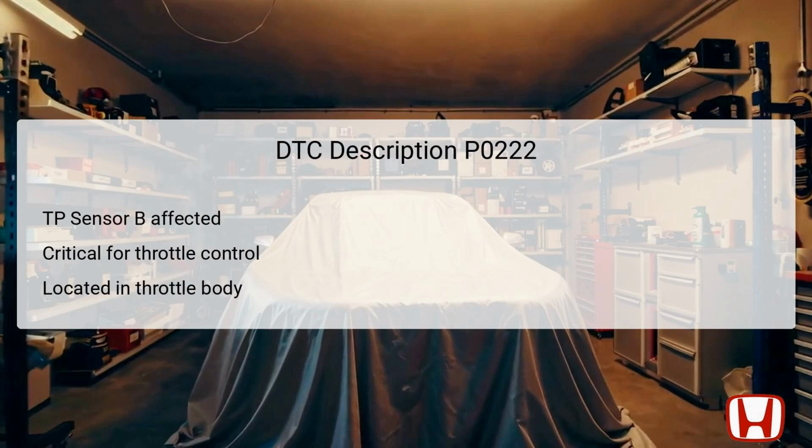engineering. In this DTC description, we focus on TP sensor B, which is crucial for throttle control in Honda's engine management system. The TP sensor B is an integrated component found in the throttle body assembly.